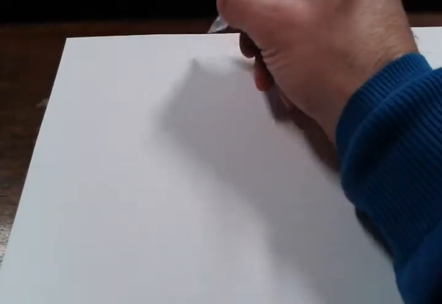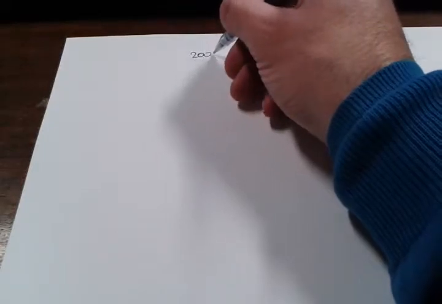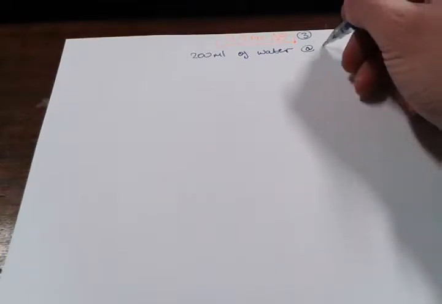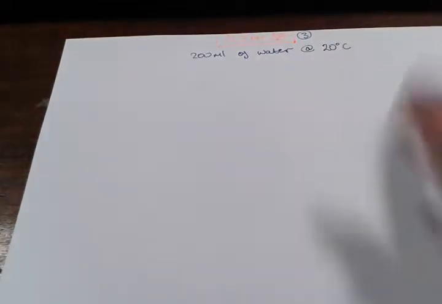Okay, we're looking at more complicated examples of when we're discussing the amount of energy needed, heat energy here in this case, to change temperatures of things. So let's take an example where we've got something like 200 mL of water, which is at 20 degrees Celsius at room temperature.